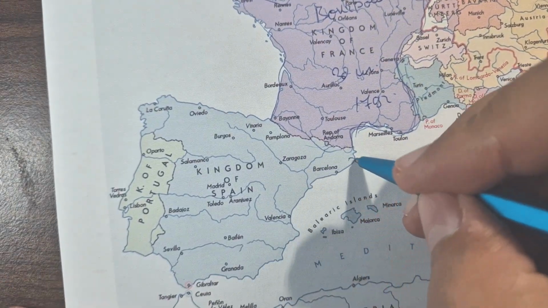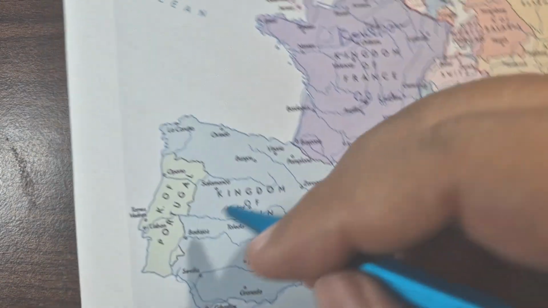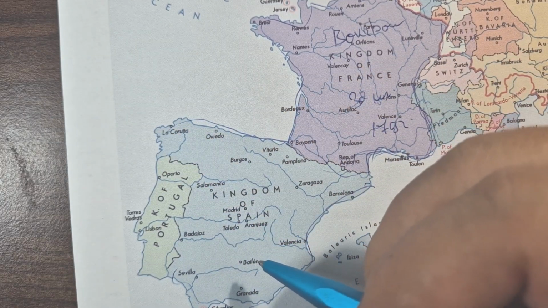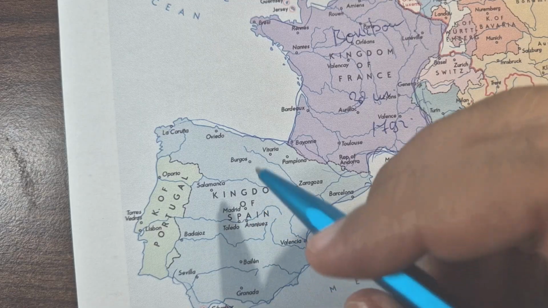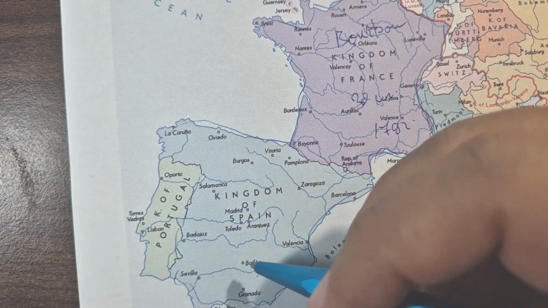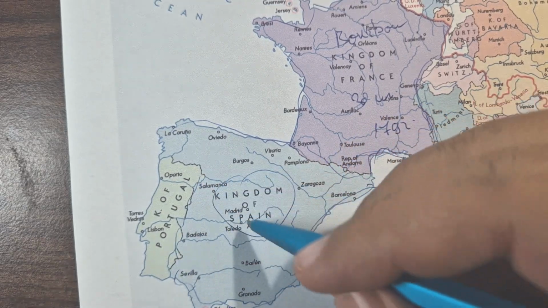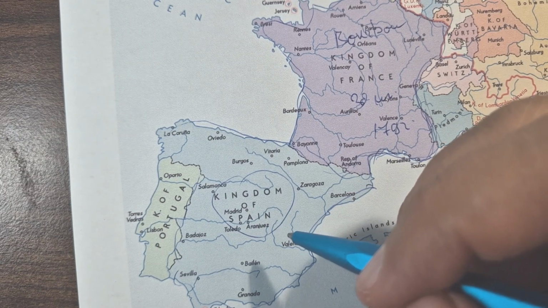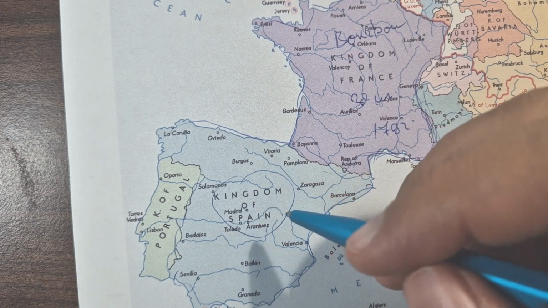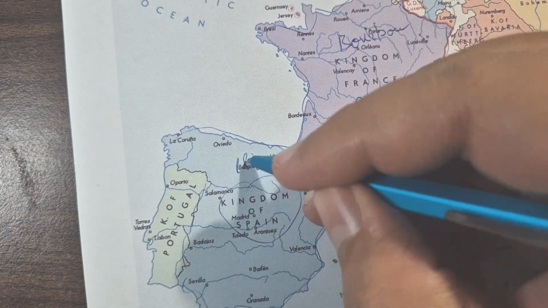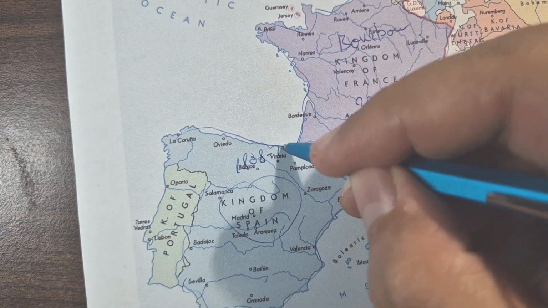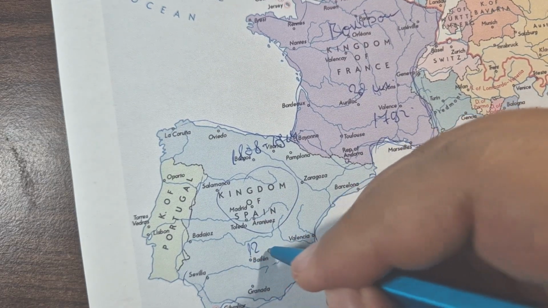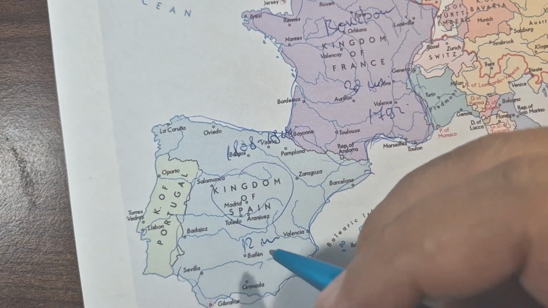Kingdom of Spain. Well, practically, the Kingdom of Spain was ruined economically after the Peninsular War from 1808 to 1814. Population around 12 million people.